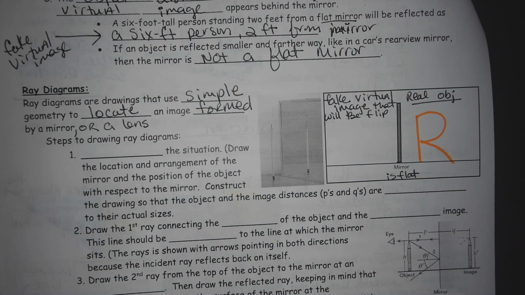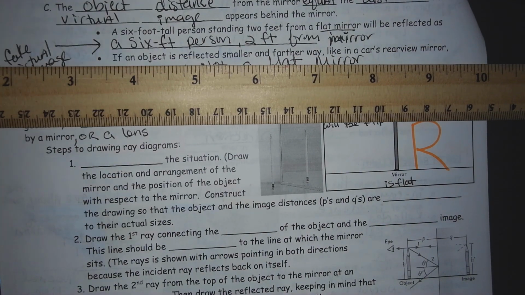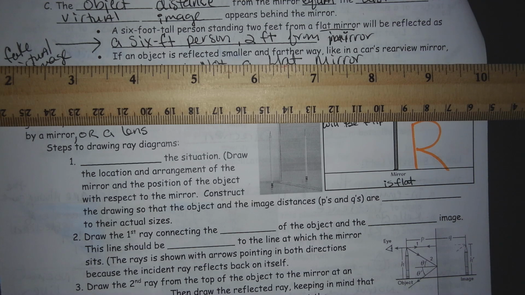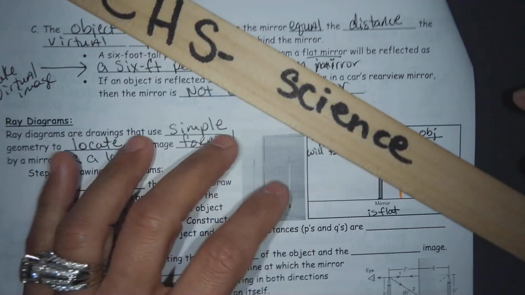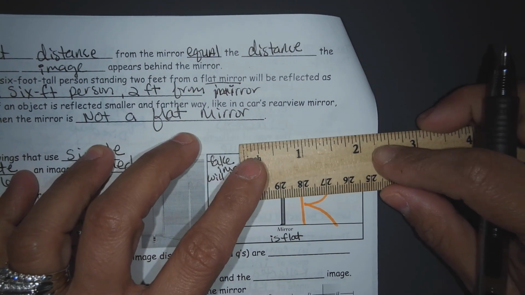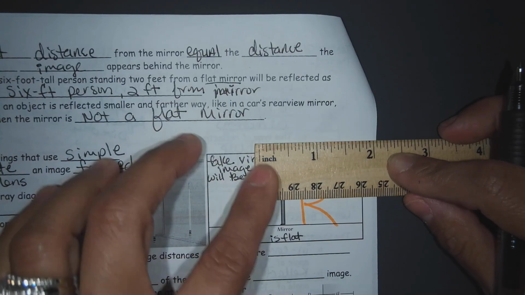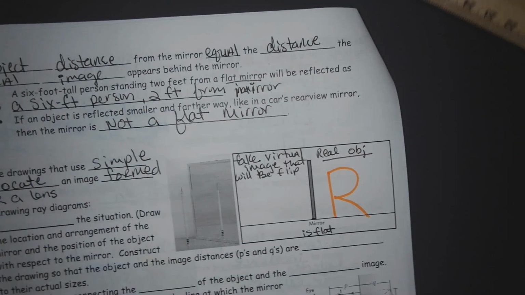But I'm not expecting us to pull out the ruler and make sure that the other one's the same. That's how you would really do it. You would get the ruler and measure, okay, my R is, let's see, 1.2 centimeters away from this. You know what I mean? That's what you would do.